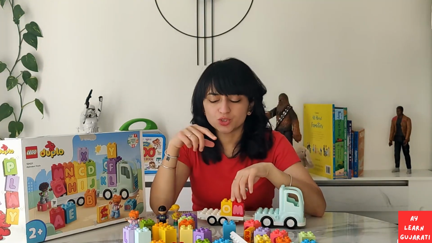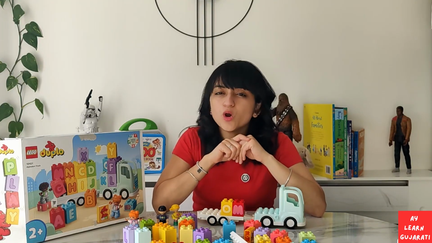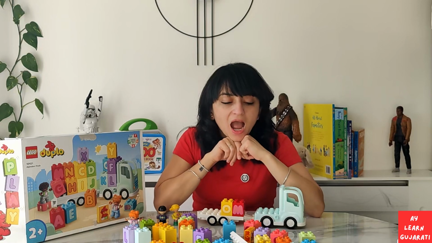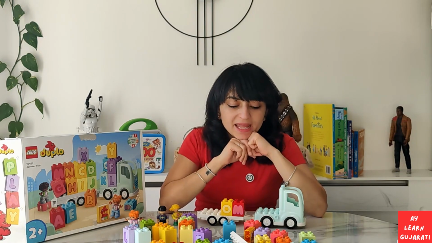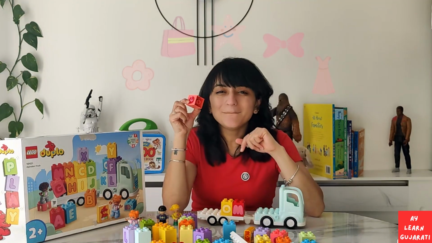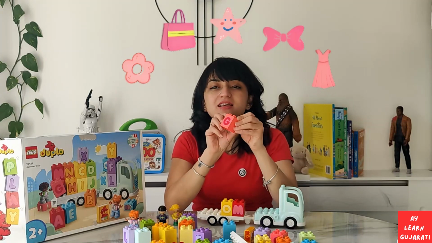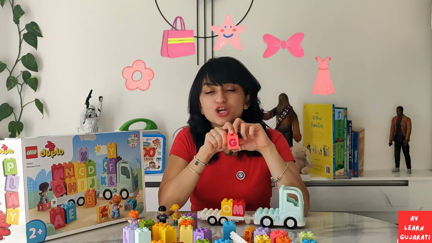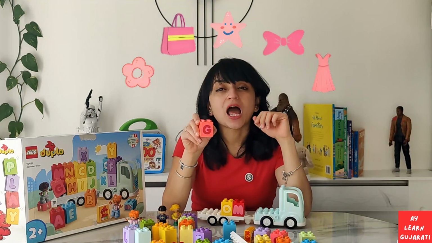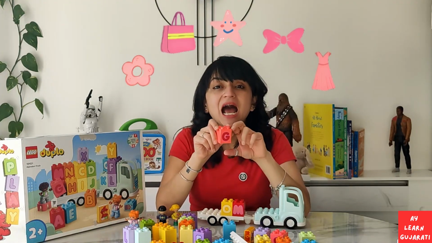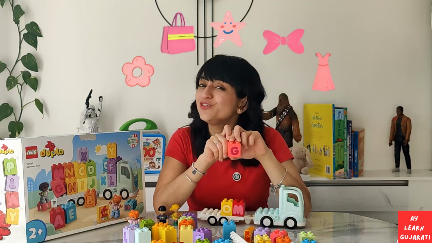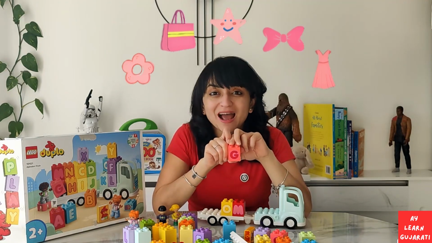Which other color should we pick? I want to go with pink. This is a pink block, and pink in Gujarati is gulabi. Gulabi. Come on, it's your turn to say it now. You know that. Gulabi.